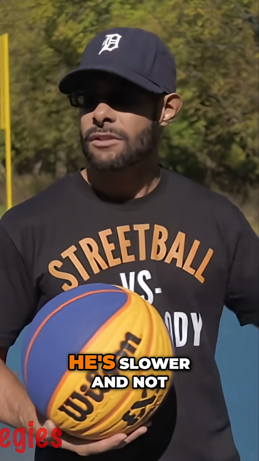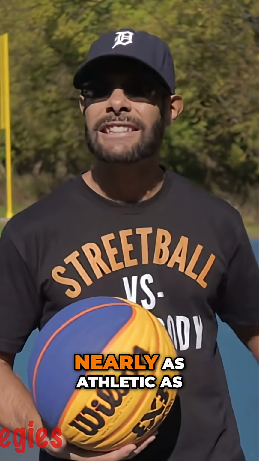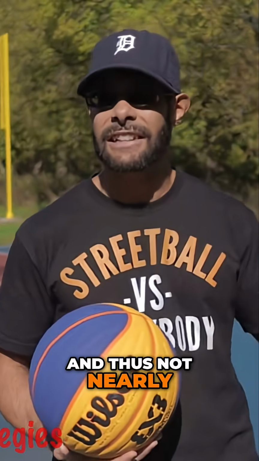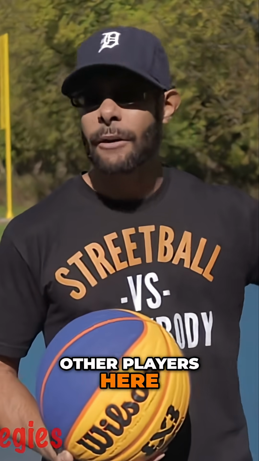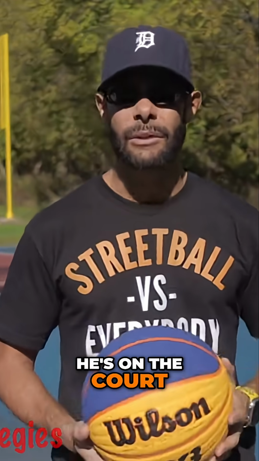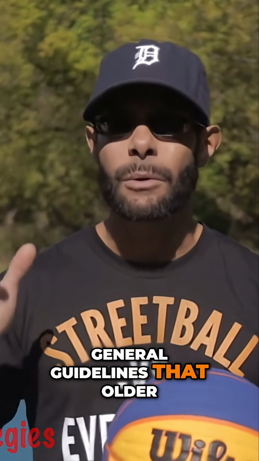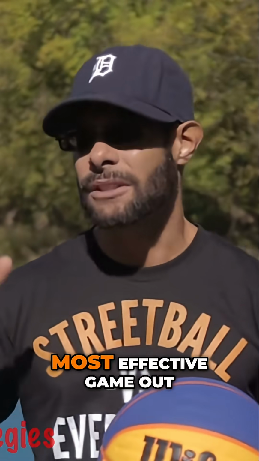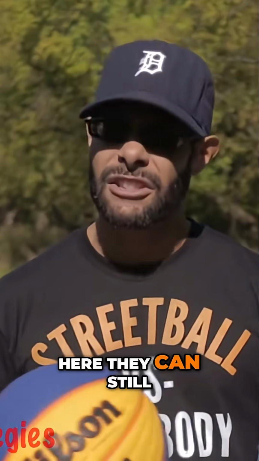Now he's slower and not nearly as athletic as he used to be, and thus not nearly as athletic as the other players out here, and that's pretty universally known and recognized when he's on the court. So let's talk about general guidelines that older players can use to help them have the most effective game out here they can still possibly have.